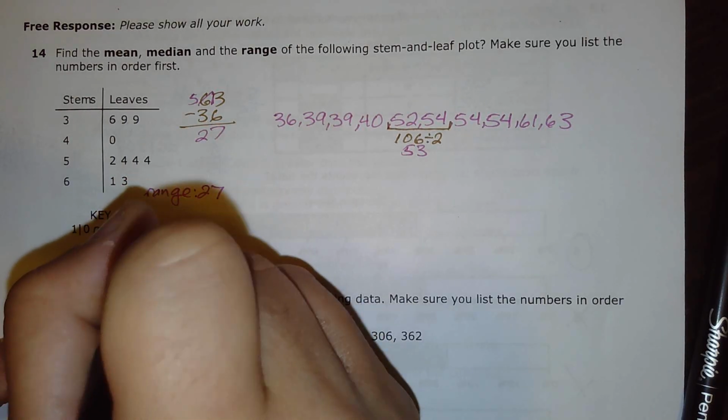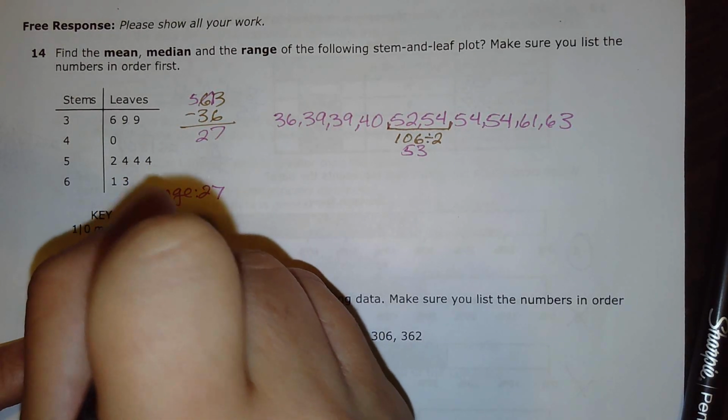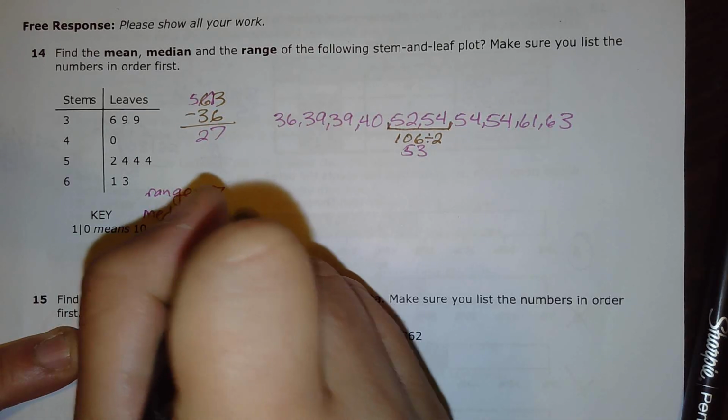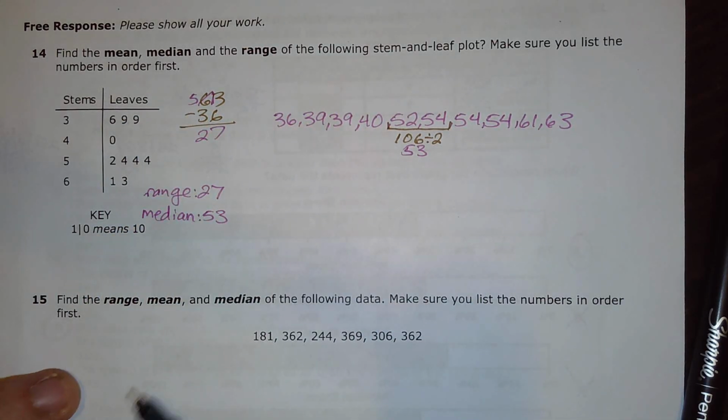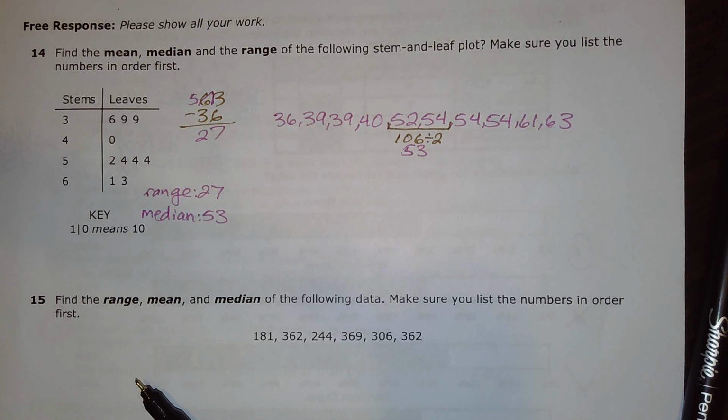So our median in this case is 53. Now, when we find our mean, okay, we have to add all of these numbers up and divide by the amount of numbers that we have, okay?